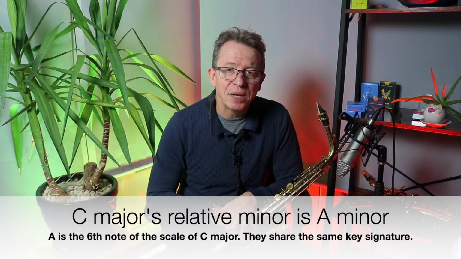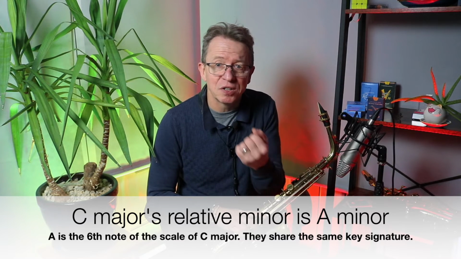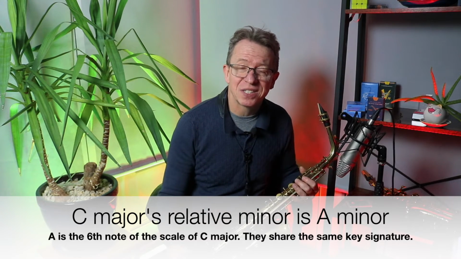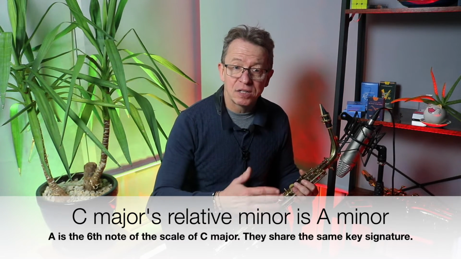So in the case of C major, the relative minor is A minor, so it's the sixth note: 1, C, D, E, F, G, A. A is the sixth note of C, it's the sixth mode if you like, and if you play that scale, we would call it an Aeolian scale, and that is also the relative minor. So in music, never give something one name when you could give it 2 or 3.